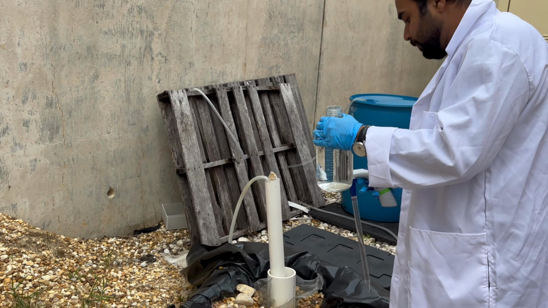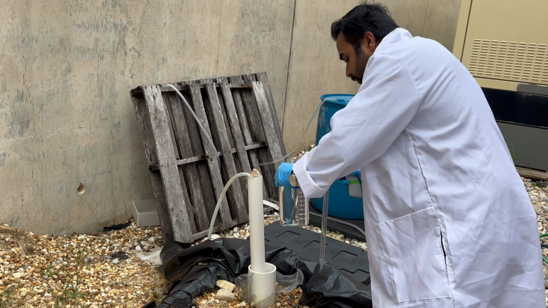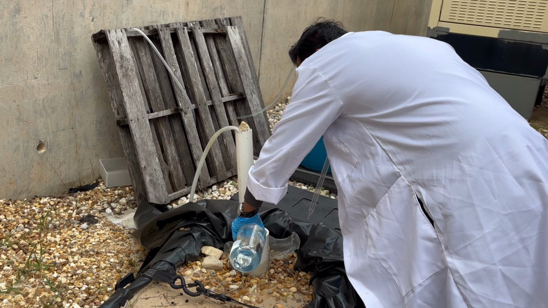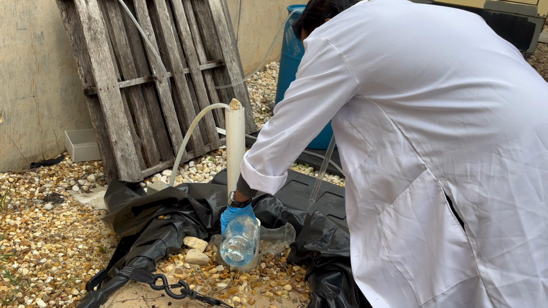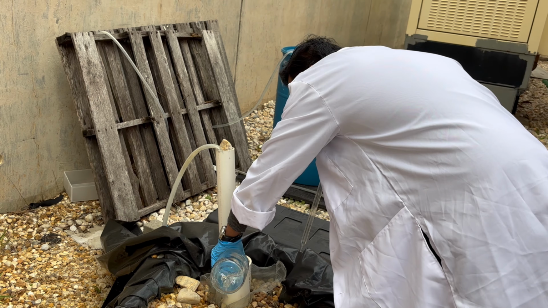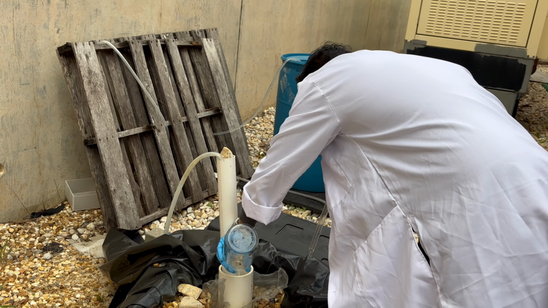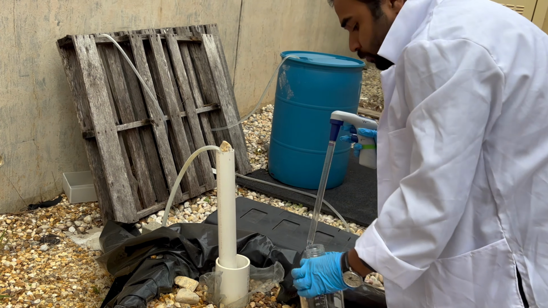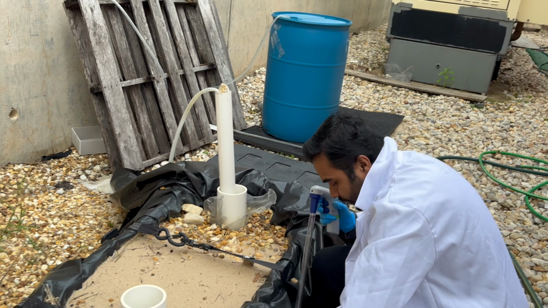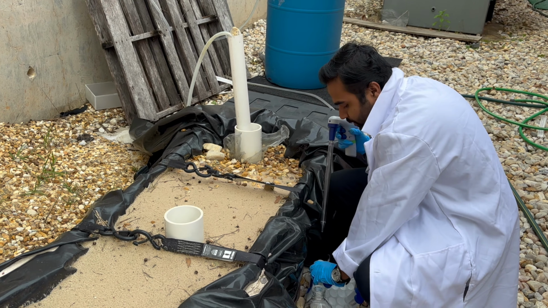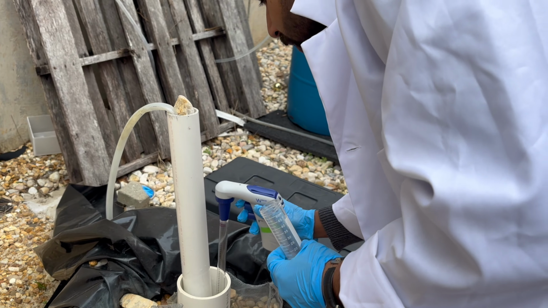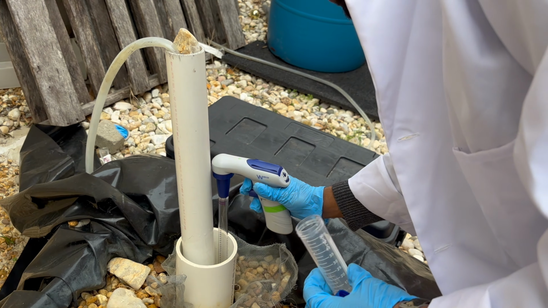Now we will put the solution that we made using 1000 milliliters of DI water, E. coli solution and saline solution. Pour the bottle into the system using the influent port and then let it settle for like 1 minute. Now we will start the sampling process.